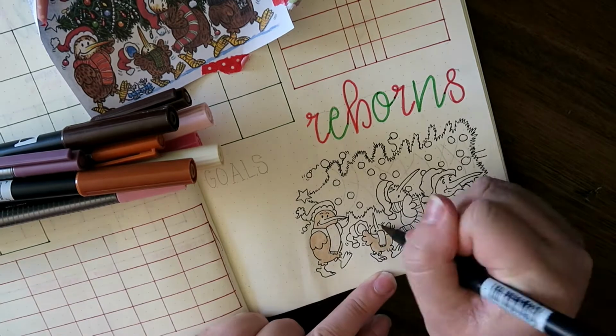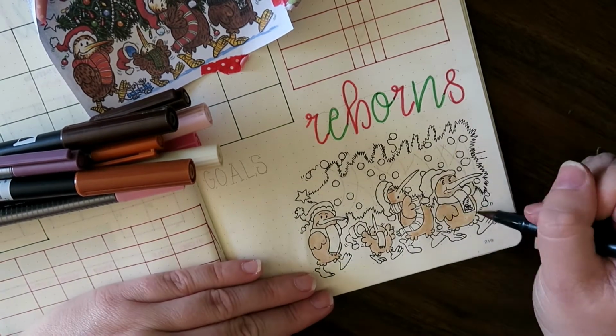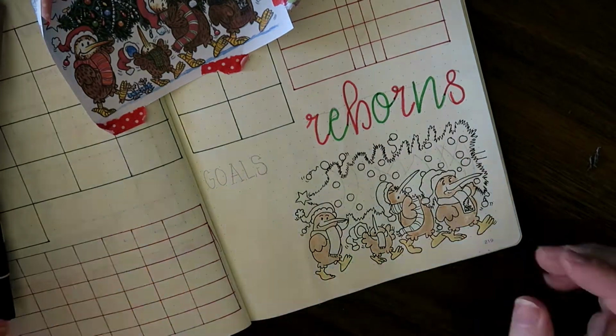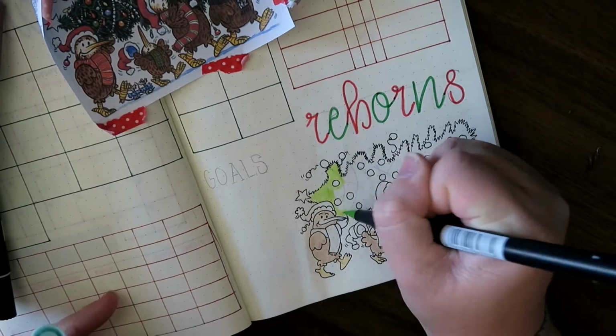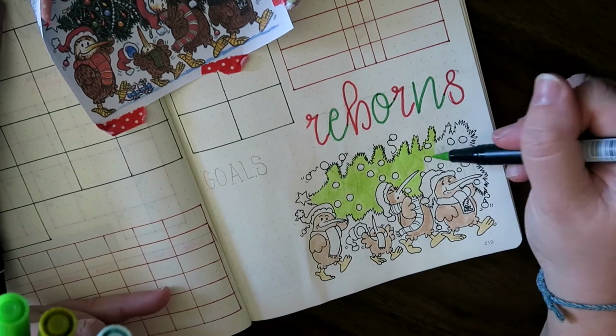I especially love the one in the middle who's like groaning because the tree's so heavy. But yeah, I think the kiwis turned out much better on this page than they had in the other decorations that I had done so far in this spread.